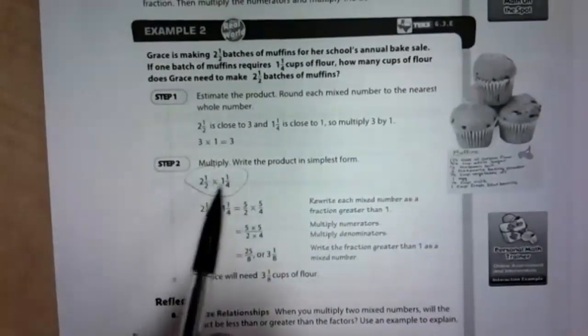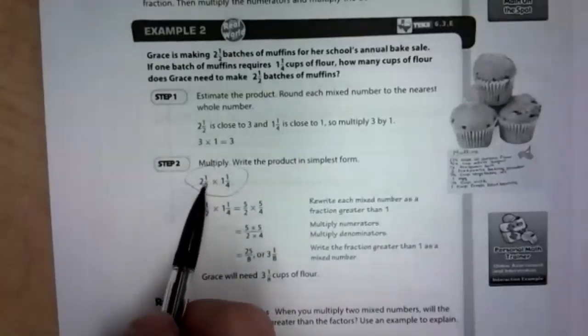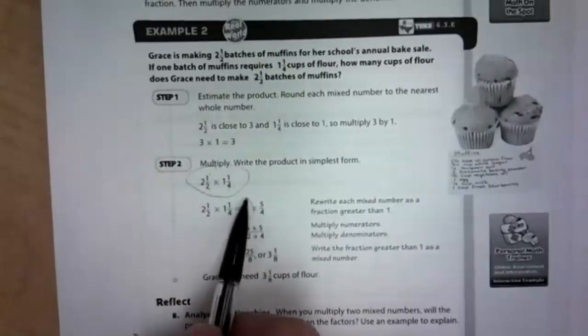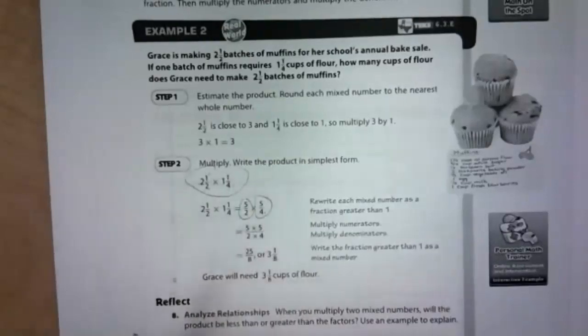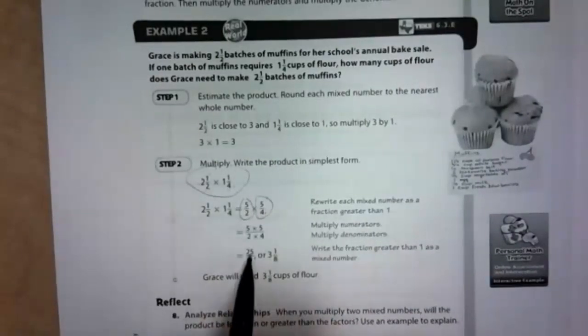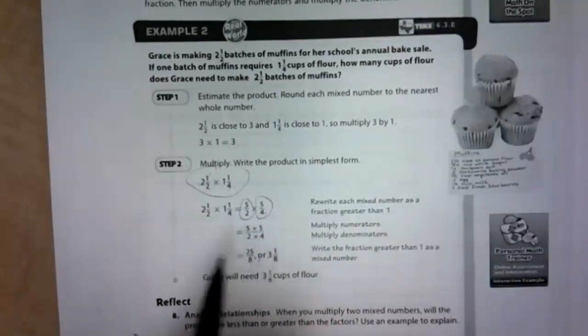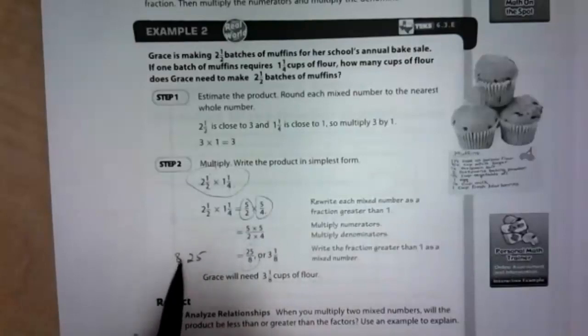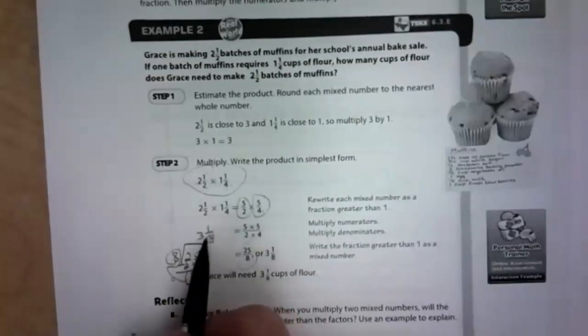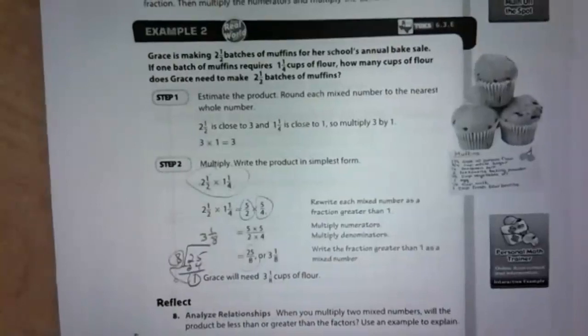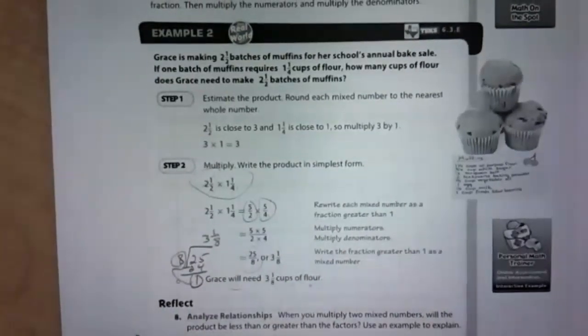Again, you have to make both these mixed numbers improper fractions. So 2 times 2 is 4, plus 1 is 5 over 2, which we have here. And then 4 times 1 is 4, plus 1 is 5 over 4, which we have here. Okay, doesn't look like anything simplifies, so you multiply the numerators, you get 25, the denominators, you get 8, but you can make this back to a mixed number by top dogging it, if you want to do that. So 8 goes into 25 3 times, which is 24. Subtract, you get 1. There's your numerator, and there's your denominator. So 3 1/8. So Grace will need 3 1/8 cups of flour.